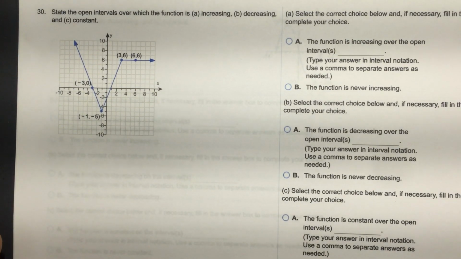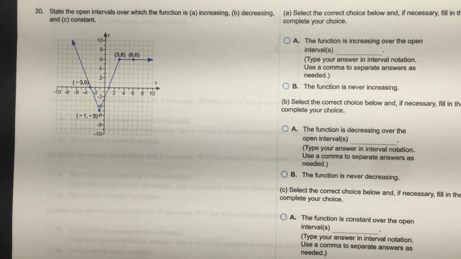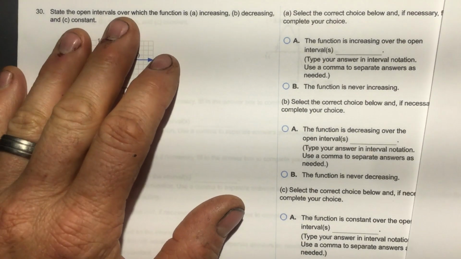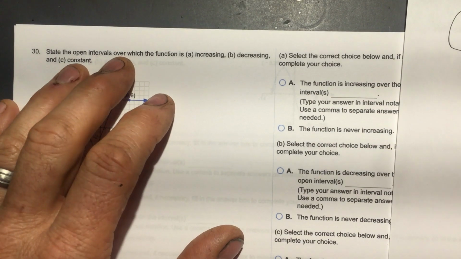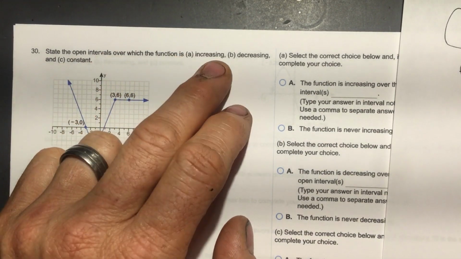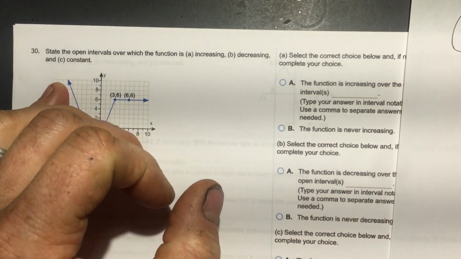All right, so then we get to this next thing. It's asking for intervals on which the function is increasing, decreasing, and constant.